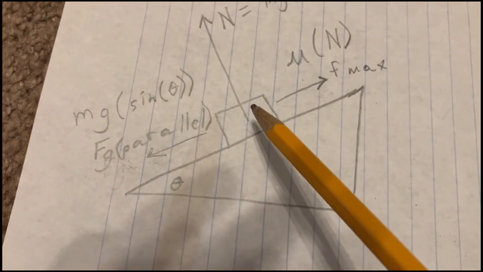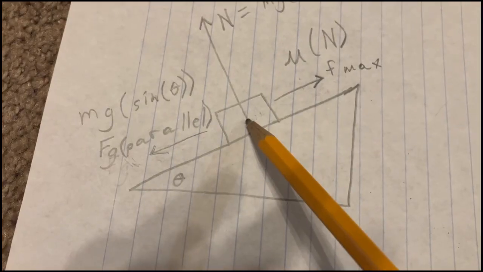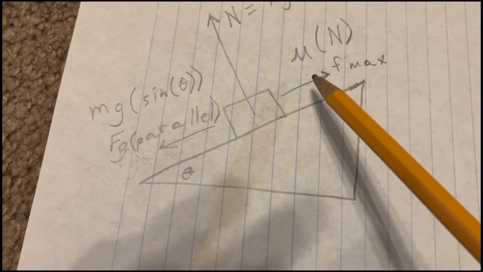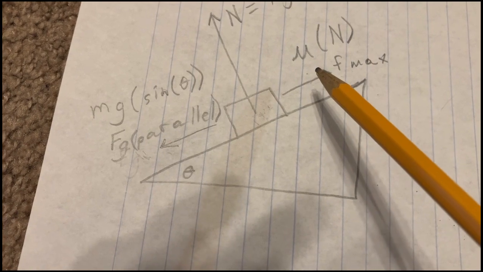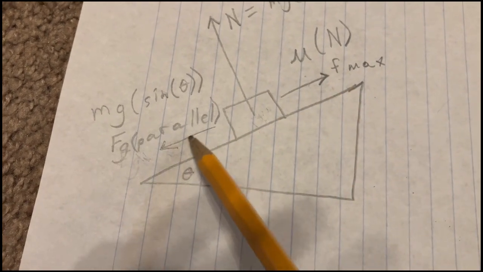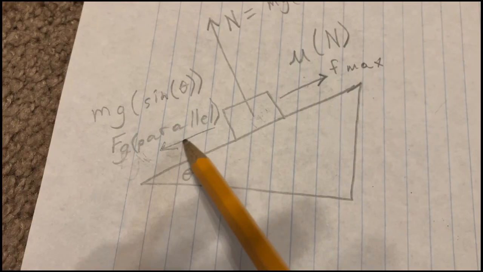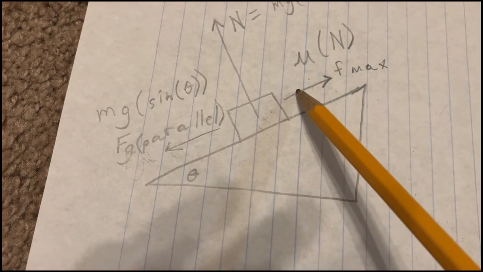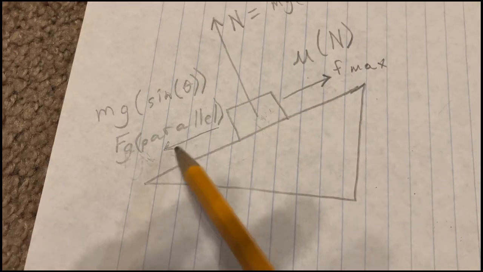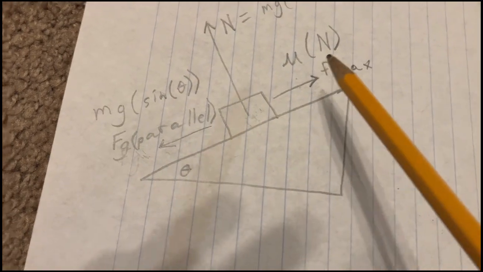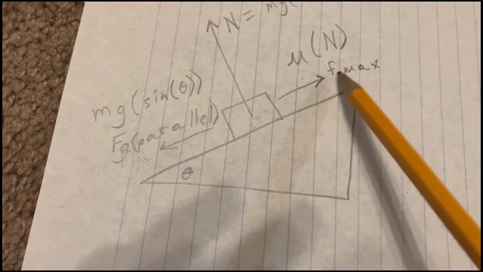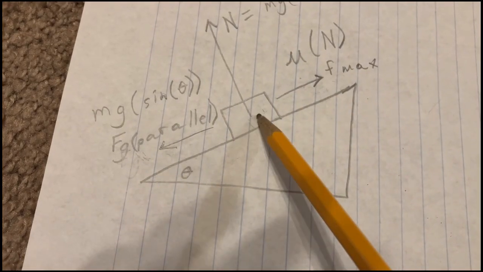And obviously the block will remain at rest if the force of friction is greater than this gravitational force, or if it is equal to this gravitational force. So if this frictional force is equal to this gravitational force, the block will stay there.